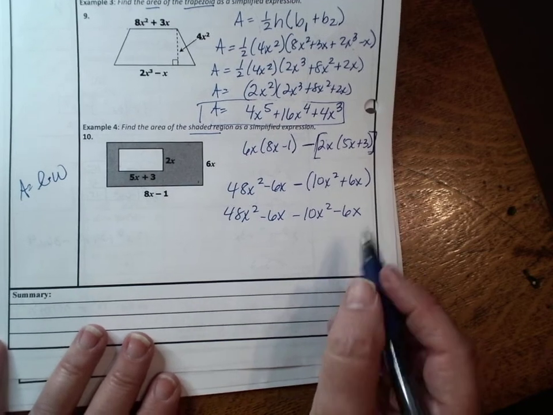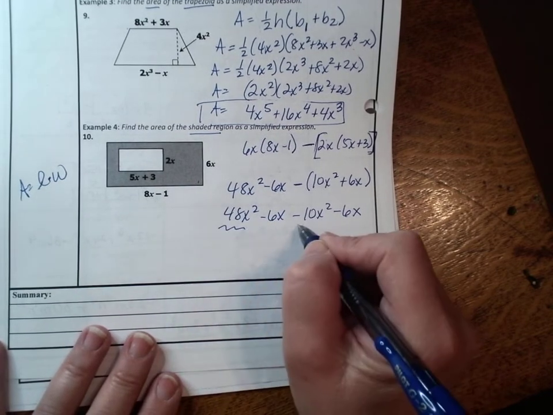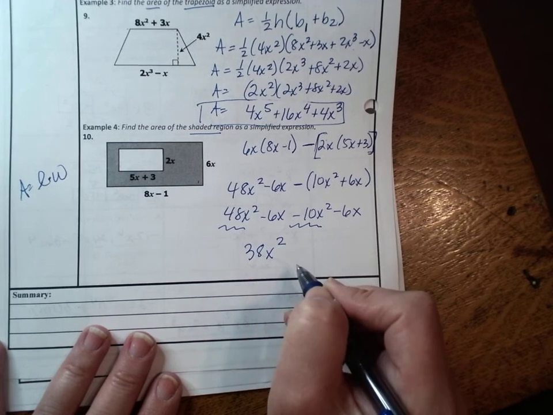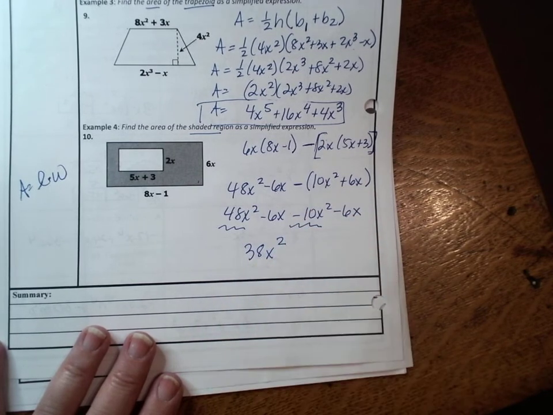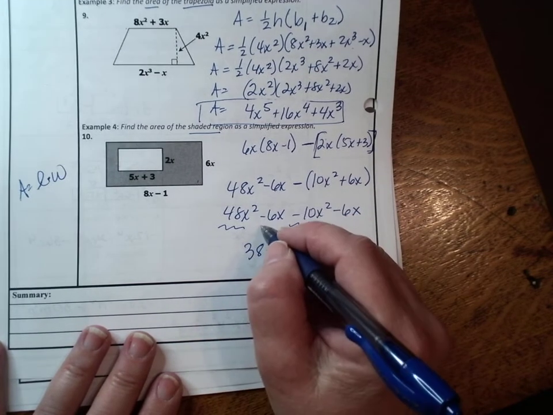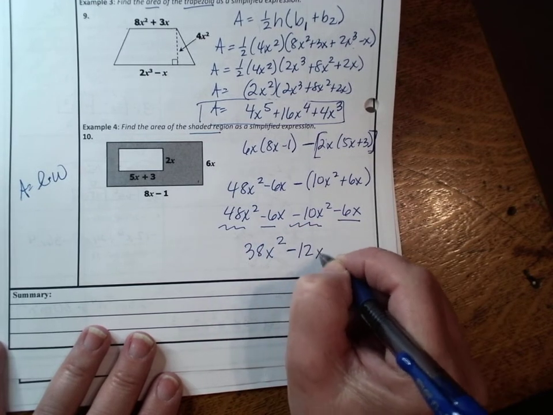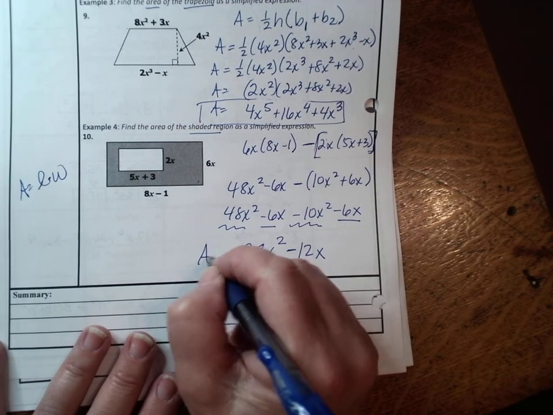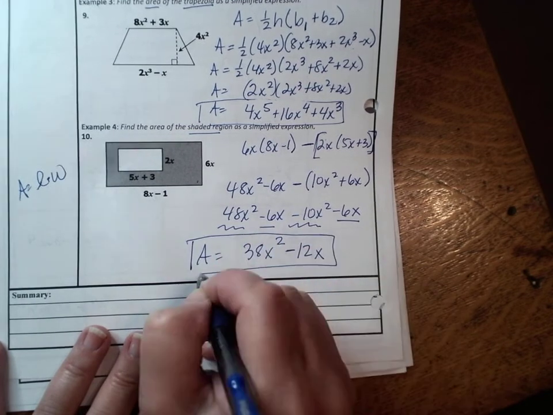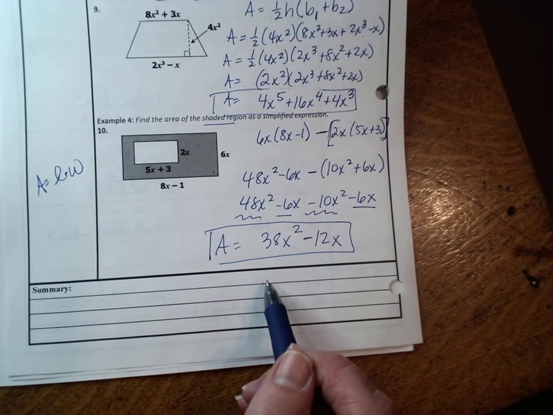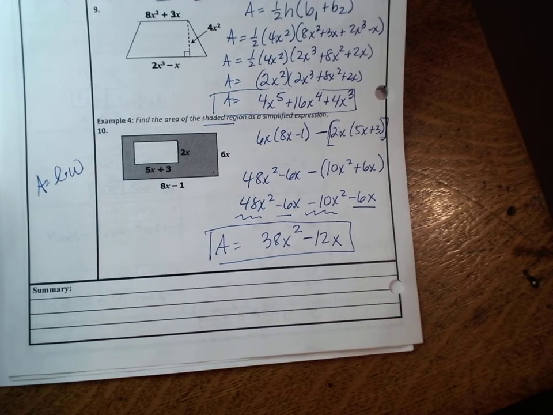Now we can combine like terms. 48x squared minus 10x squared is 38x squared. Now, careful, don't make this 0. In my head, I thought it's 0 first, but it's a negative 6x and a negative 6x. You're going further negative, okay? So that area is going to be represented as 38x squared minus 12x, okay? You can do it.